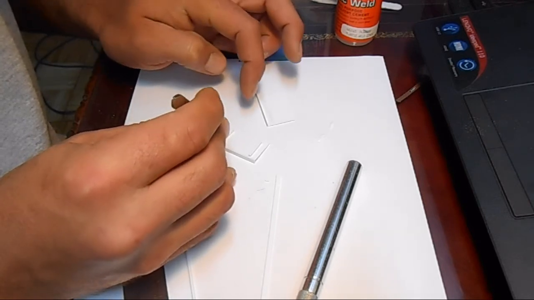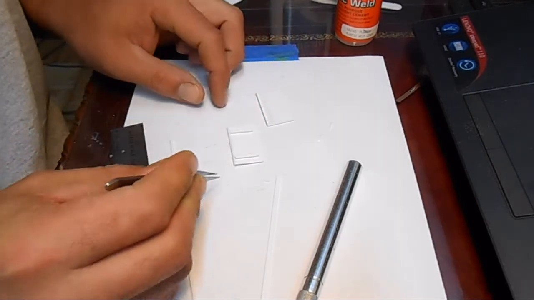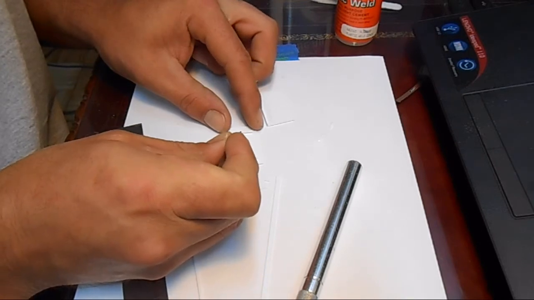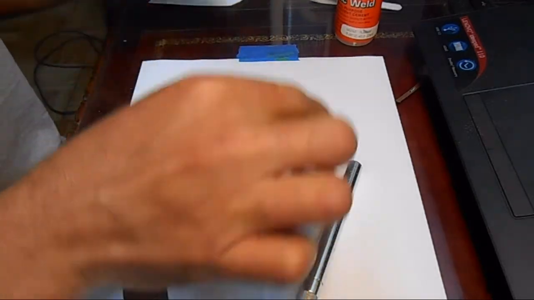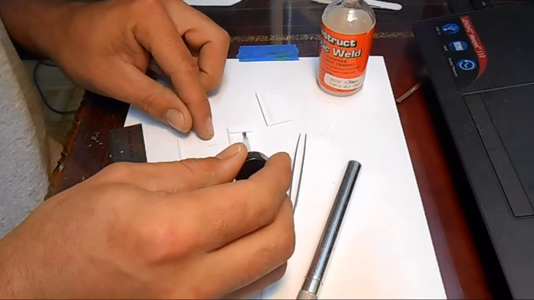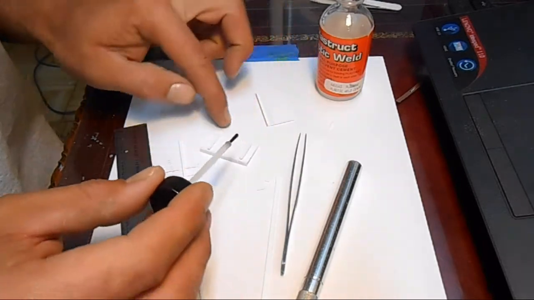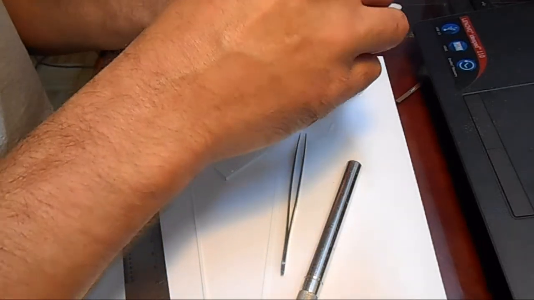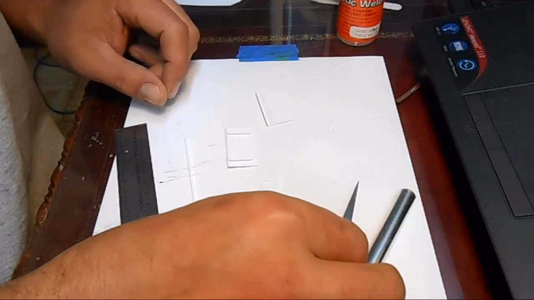About right there. Looks good. So now that I'm happy with that, move this one over a little bit. Alright, that looks pretty good. So take the Plastruct again and let it seep into the side, do its job. Again, I'm not being too precise about this, it's going to be hidden, so let that dry.